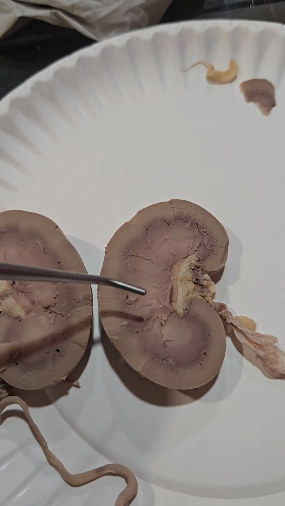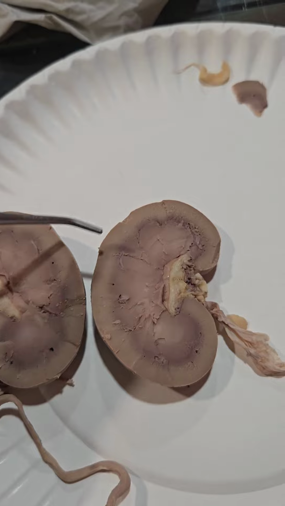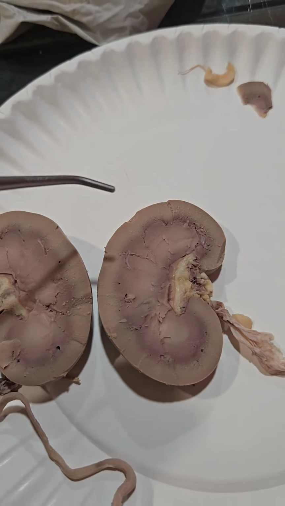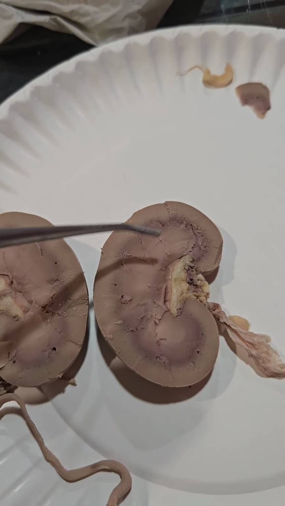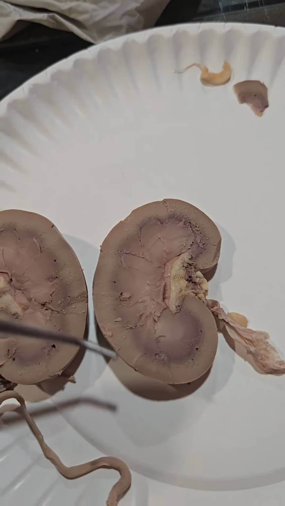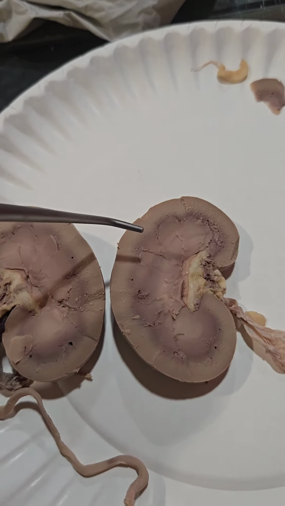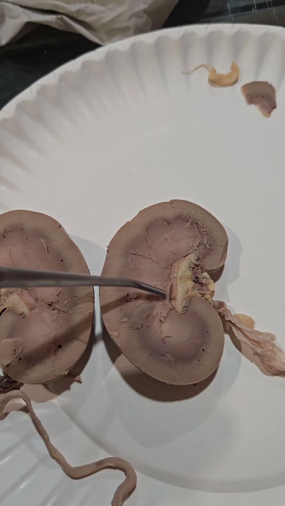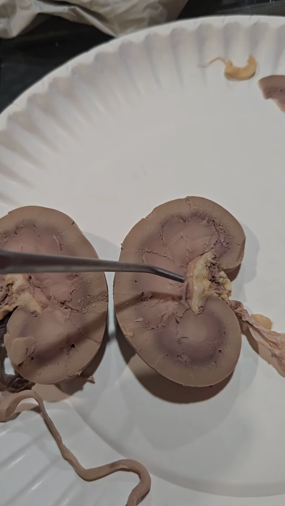The internal part of the kidney is called the renal medulla. The outer portion of the kidney is called the renal cortex. There are pyramids throughout called renal pyramids. The base faces the cortex, and the apex faces the ileus.